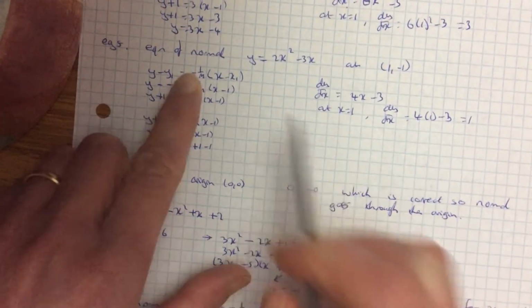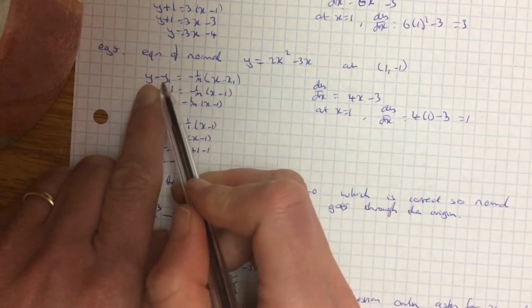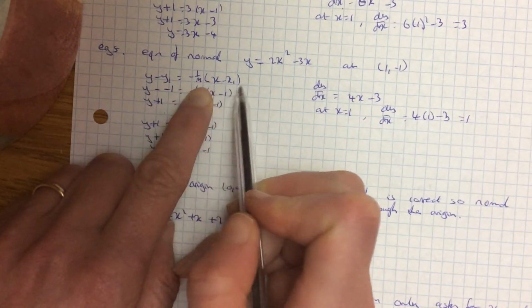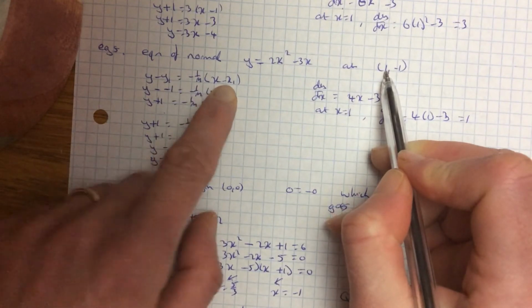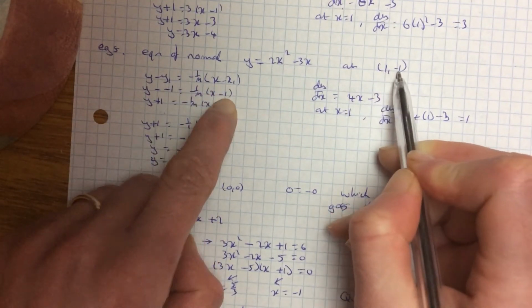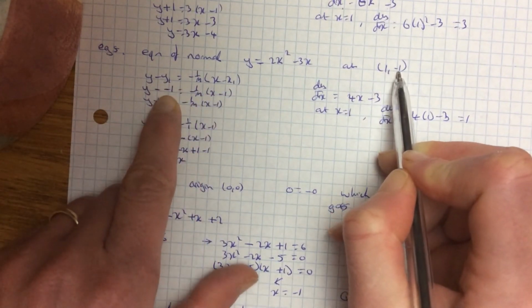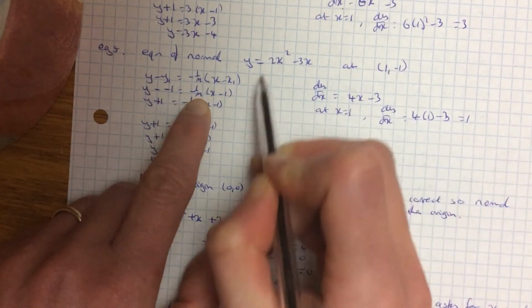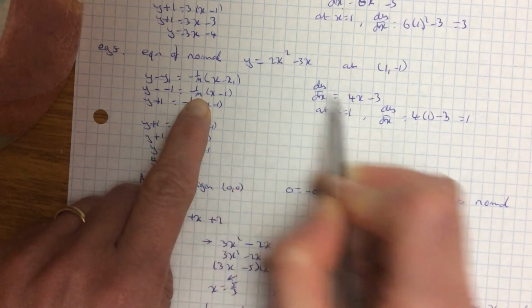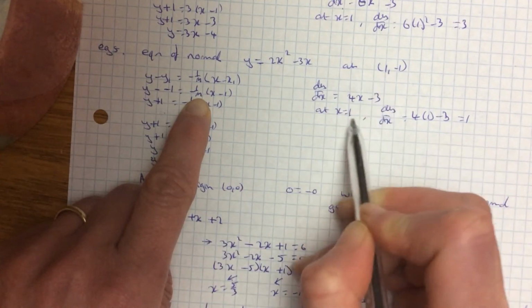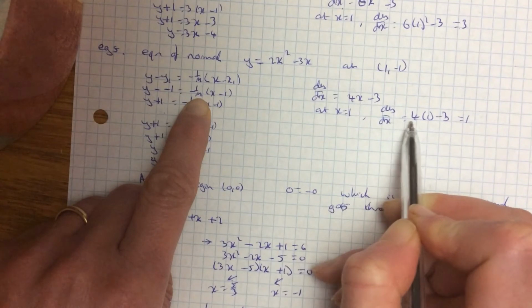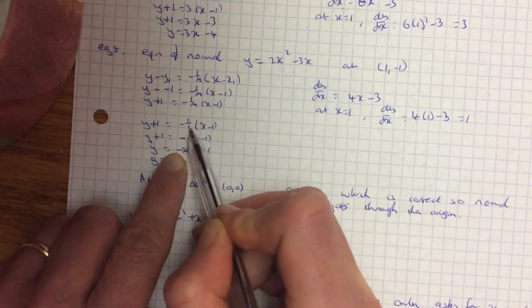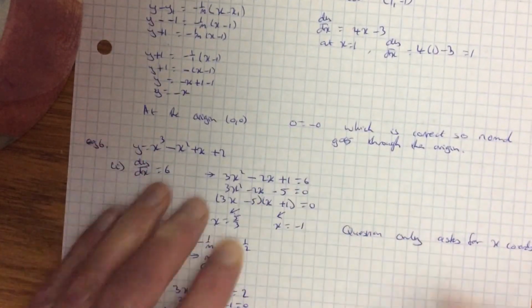Now you're going to see the equation of a normal. So structure your work. y minus y1 equals minus 1 over m, (x minus x1). You were told the x coordinate 1, and you were told the y coordinate. So you didn't have to work out the y coordinate, which is handy. I need to work out my gradient though. So differentiate this, 4x minus 3. Put your x value in. So dy by dx equals 4 times 1 minus 3, giving you 1. So your gradient is 1. And just tidy that up.